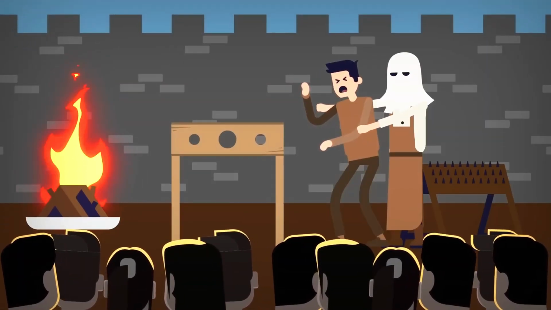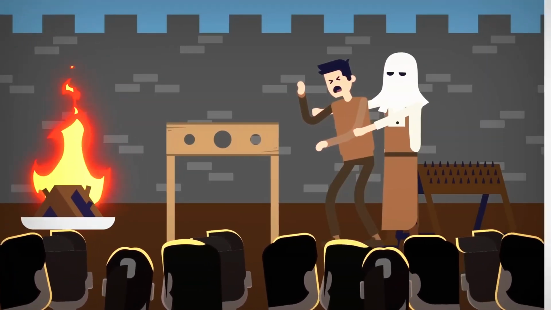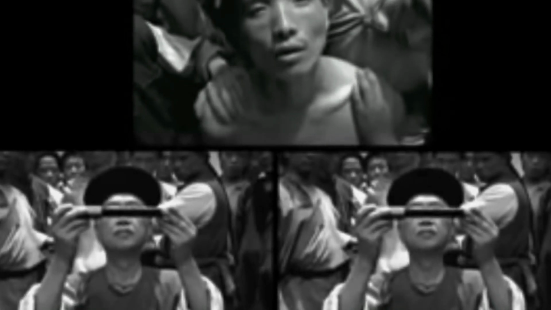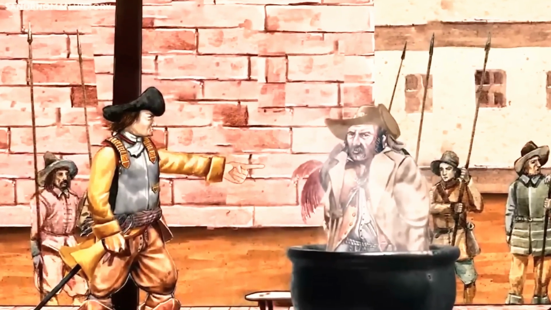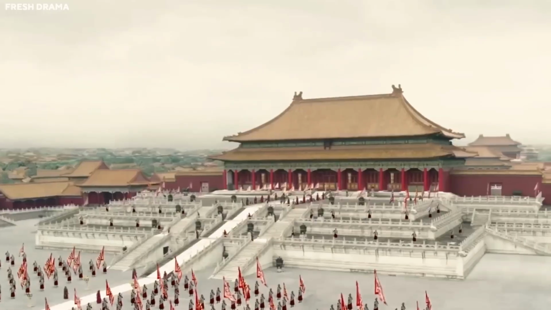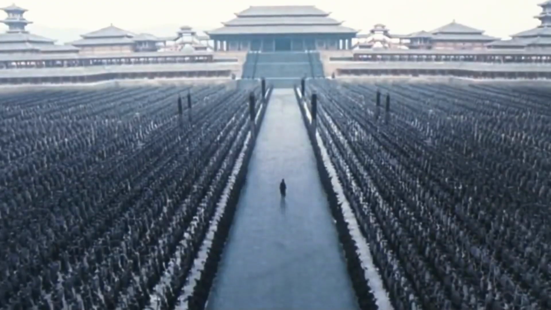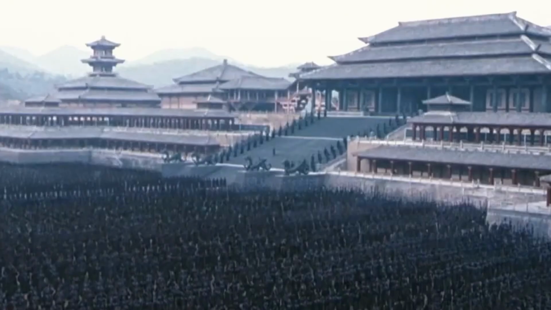These execution methods were designed not only to end the offender's life, but also to serve as public spectacles, intended to deter others from committing similar crimes. They were characterized by extreme cruelty, reflecting the brutal nature of punishments during ancient Chinese history. It is important to note that these descriptions involve graphic and violent acts, which may be disturbing to some readers. The use of such punishments underscores the severity and the harshness of the legal system prevailing in ancient China.